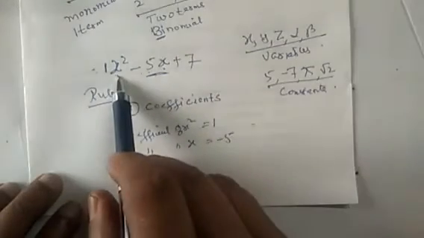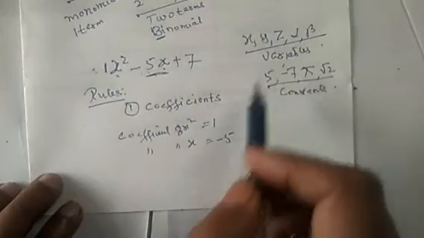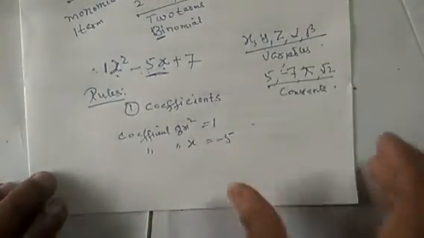Now I have explained you constants, variables and coefficient. Now I'll take back the same equation here: x square minus 5x plus 7.